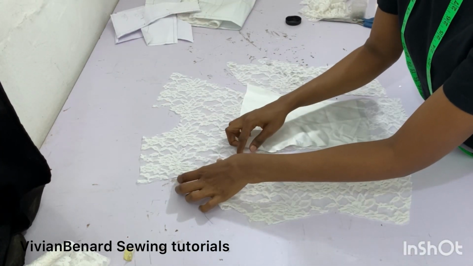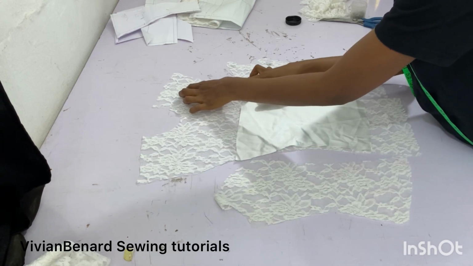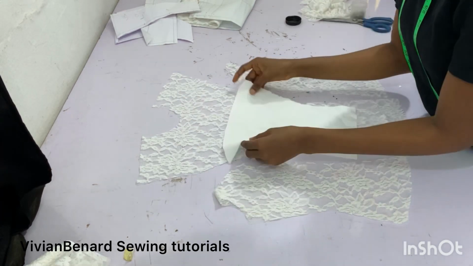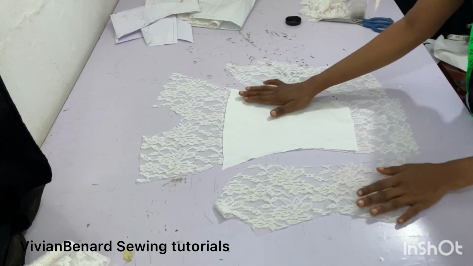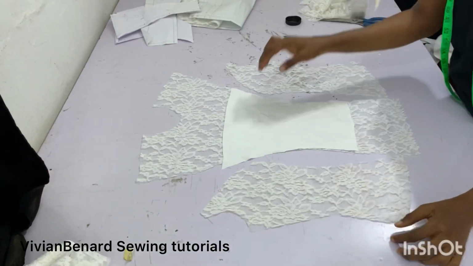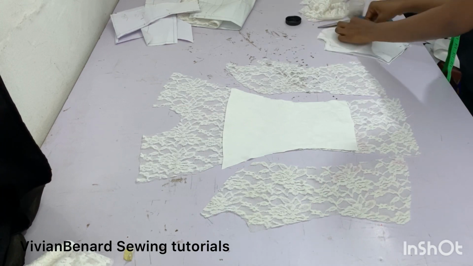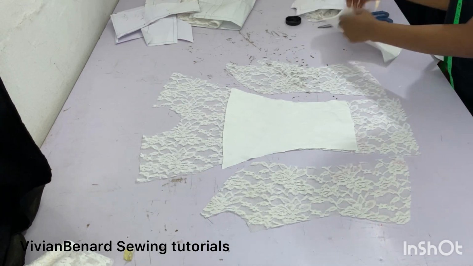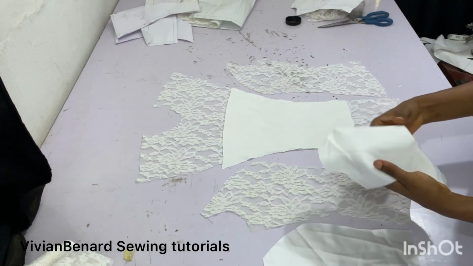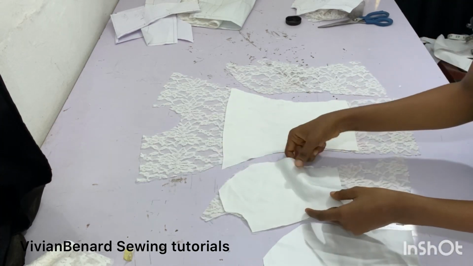So I'll make sure that I'm placing the interlining at that point where I notched. So I'll make sure that it's where I want it to stay, okay? So I'll do the same thing for the other side, okay?